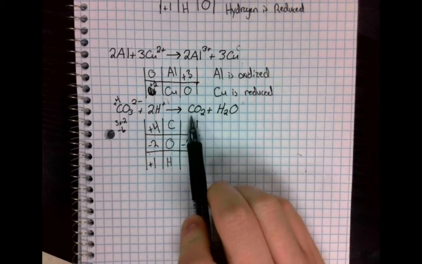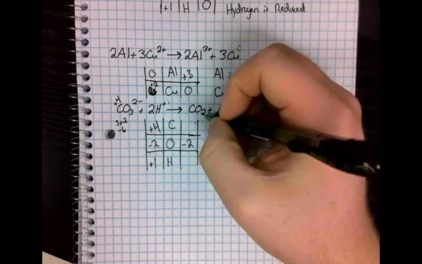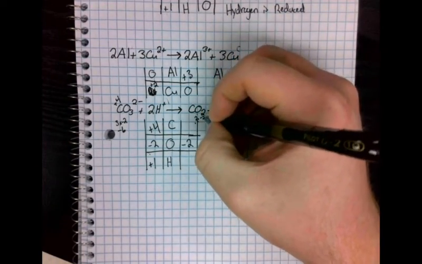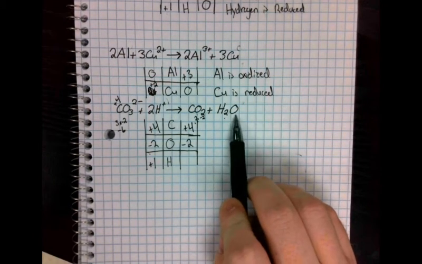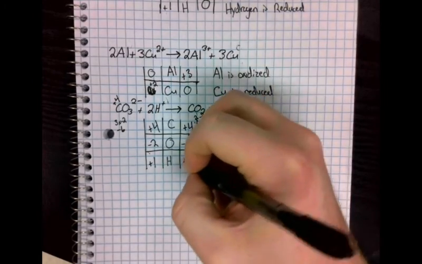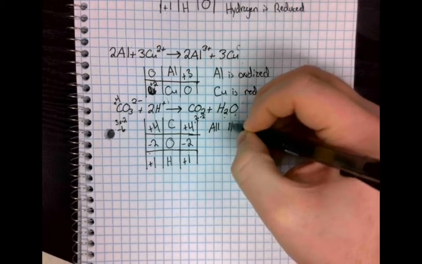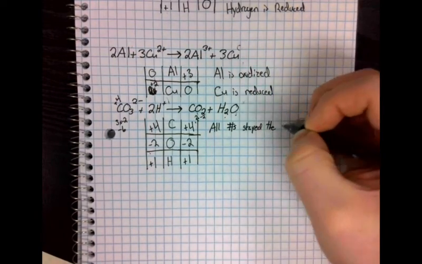And then if we come over here, carbon is with 2 oxygens, so that's a -2 times 2. What thing would cancel out with our 2 times a -2? Well, it would be a +4. And then over here, what number would cancel out 1 -2? If you've got 2 hydrogens, that would be a +1. Now notice all our numbers stayed the same.